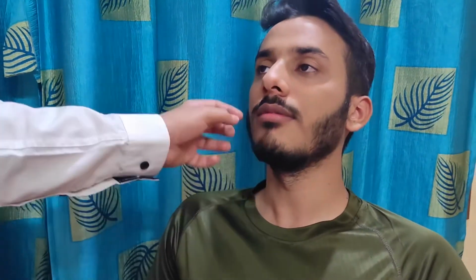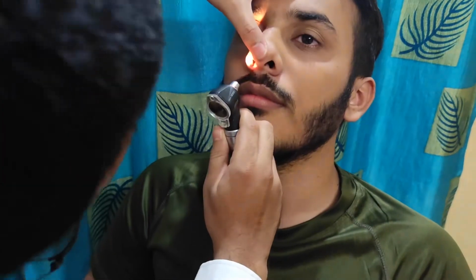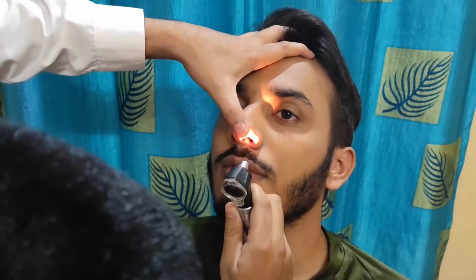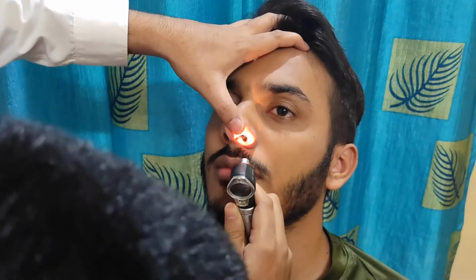Test for nasal obstruction by pressing on each ala nasi in turn and asking the patient to breathe in. Use a pen light or otoscope light to obtain a partial view of each nasal vestibule. If the nasal tip is tender, be gentle and manipulate the nose as little as possible.